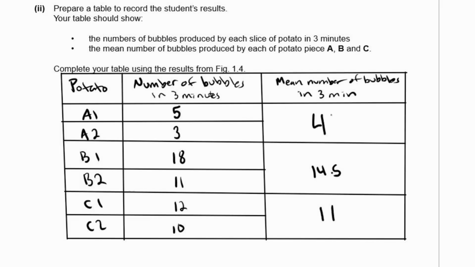Now, a mean number of bubbles, you don't get a half a bubble. So you may not want to write down 14.5, you can write down 15. So you write down 15 instead of 14.5 because you don't get half bubbles.